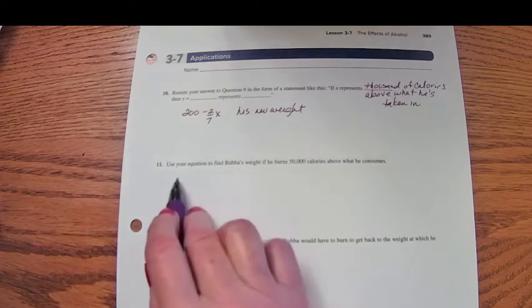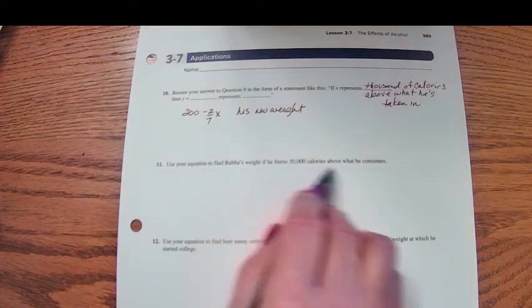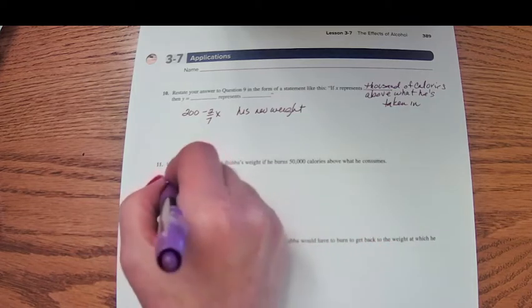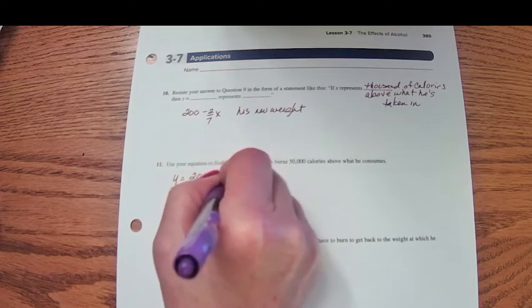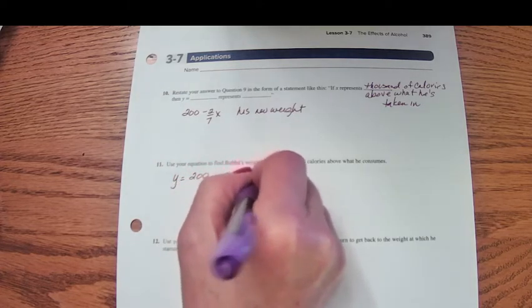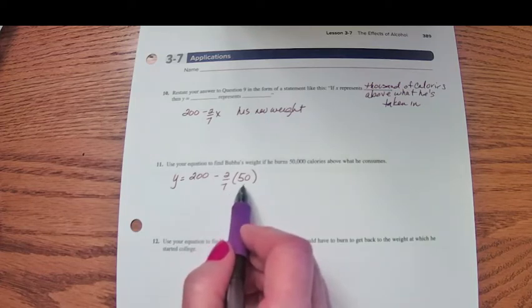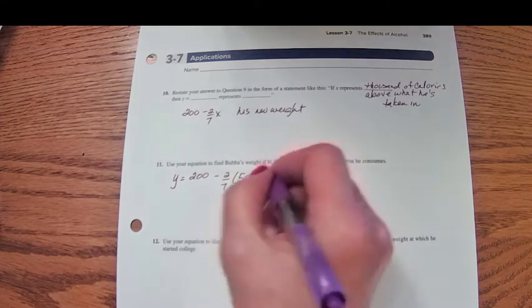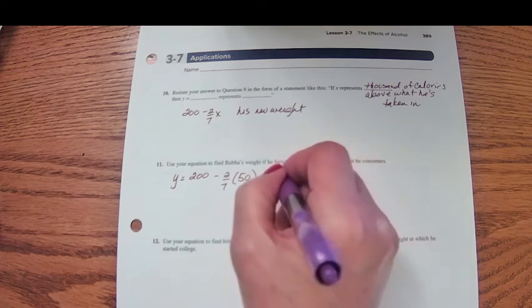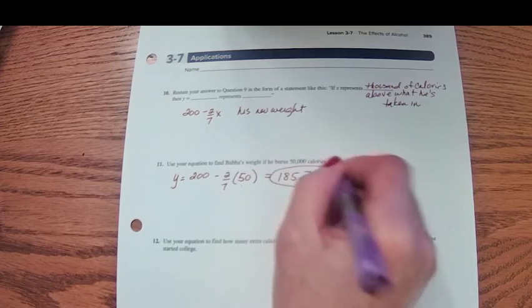Number 11. Use your equation to find Bubba's weight if he burns 50,000 calories above what he consumes. Y equals 200 minus 2/7 x. And remember, this is in thousands of calories. So the number 50 here does represent 50,000 calories. So that's going to be 185.7 pounds when you put that in your calculator.